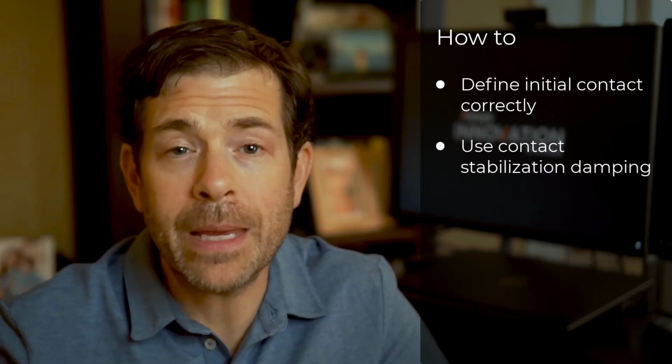We cover ways to ensure that initial contact conditions are defined correctly and show how to use contact stabilization damping in cases where an initial gap may be present between contacting parts. We also discuss how to monitor results of a nonlinear simulation while the model is solving in order to identify potential issues before the solve is complete, and thus saving valuable compute time.